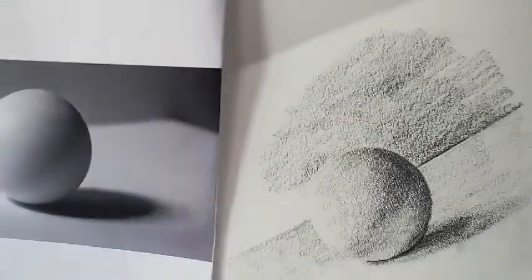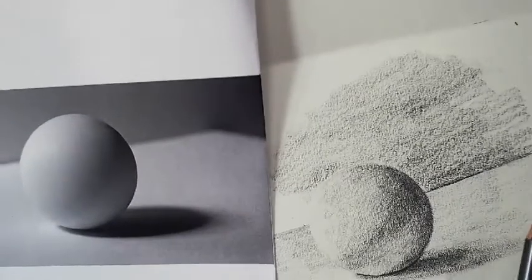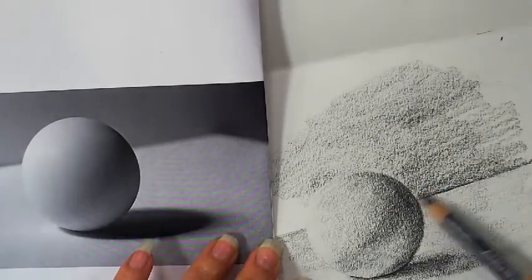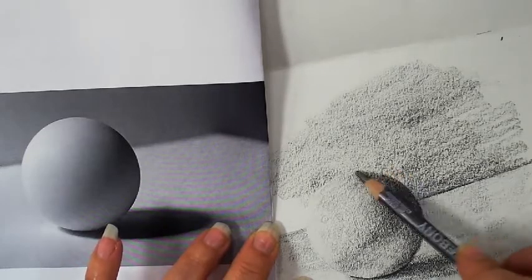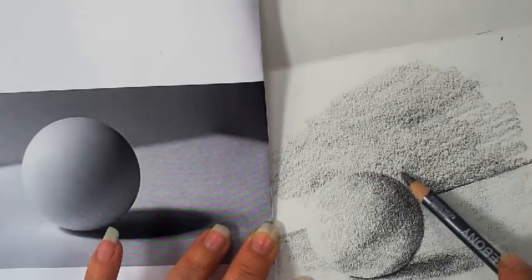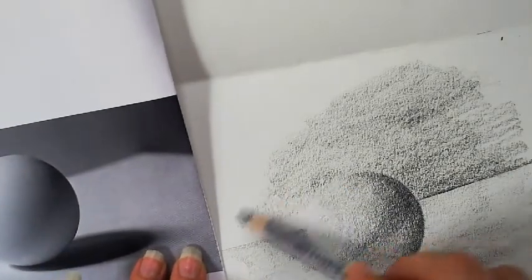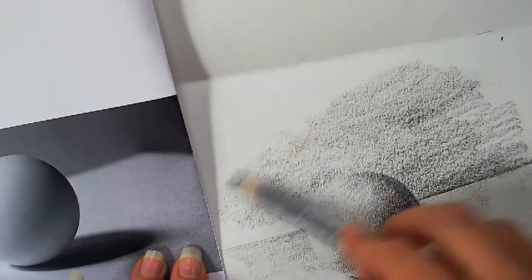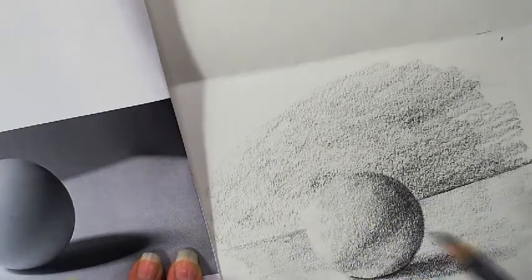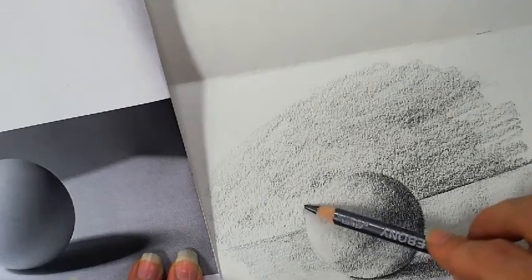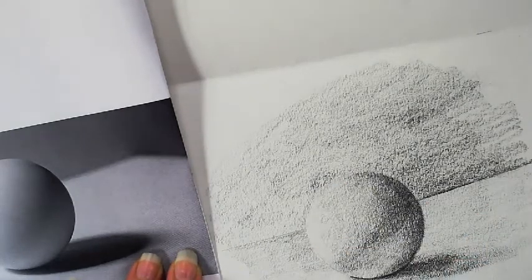So I'm going to turn it back around so we can look at it and see that this is not finished. That part you gotta be real careful.